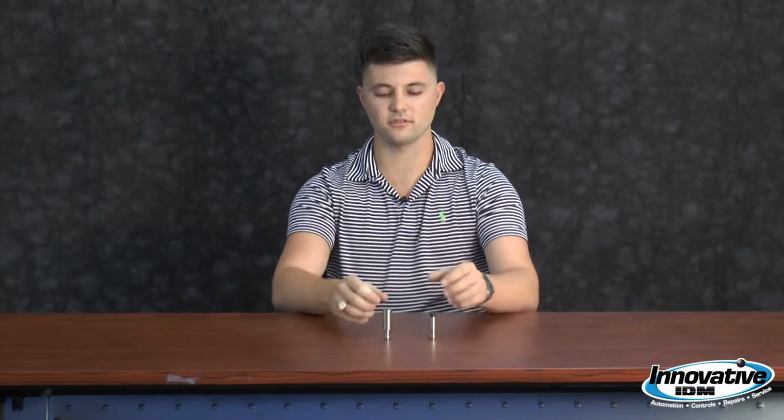Inductive proximity sensors are not affected by dirt or grime and are thus the sensors of choice to be used in messy environments. Innovative IDM's own Adam Ring has gone into depth into the difference between inductive and capacitive proximity sensors and how they use eddy currents and the properties of magnetism and electricity to sense objects. If you'd like to learn more about these proximity sensors, we'll leave a link to that video in the description below. But for now, we're going to focus the rest of our talk on the difference between a shielded and an unshielded inductive proximity sensor.